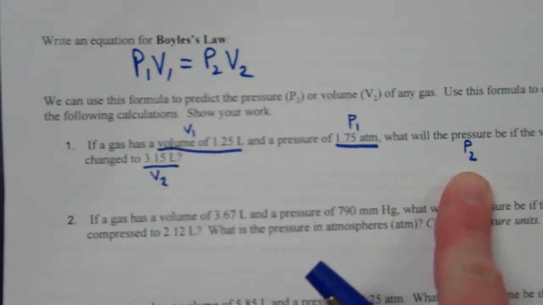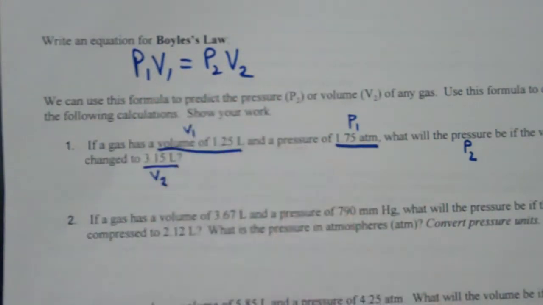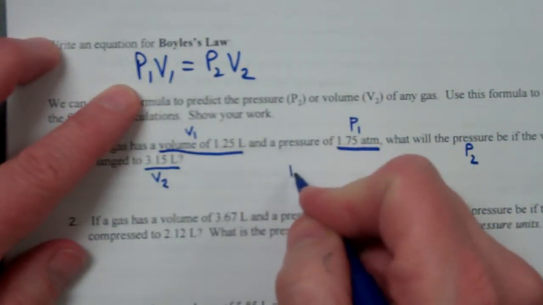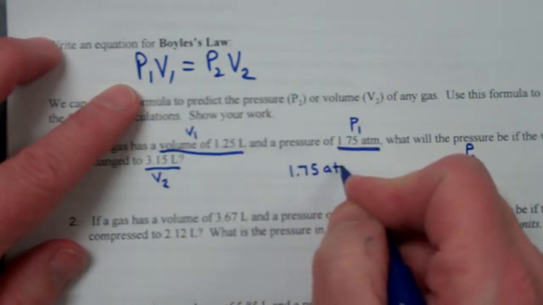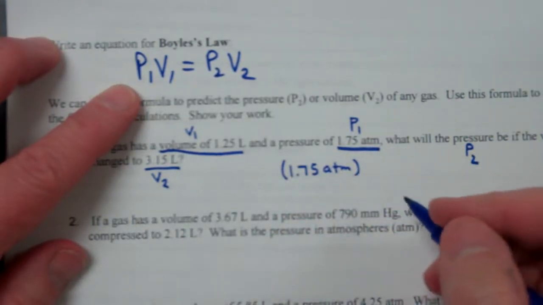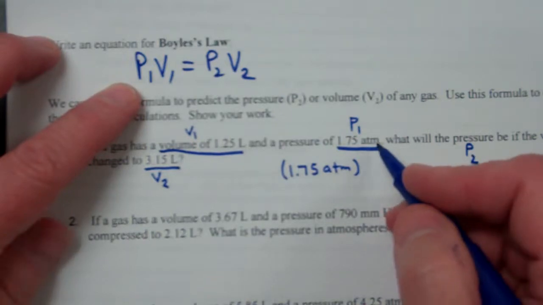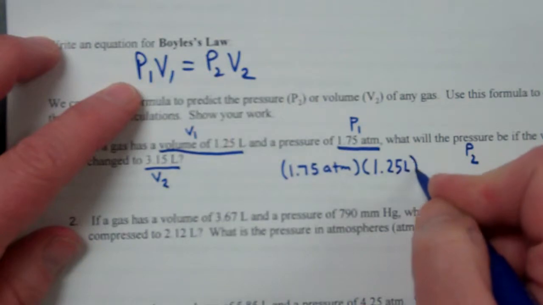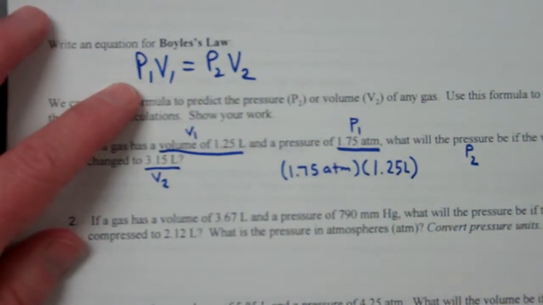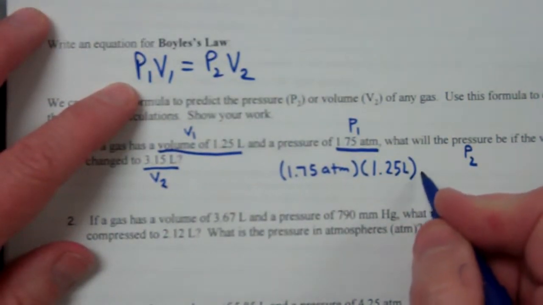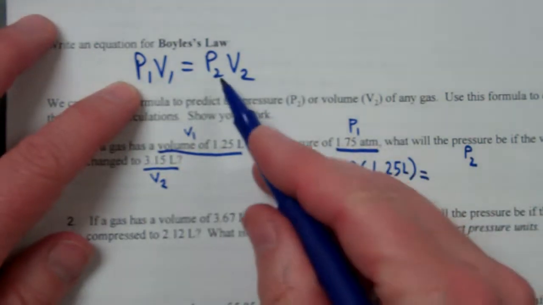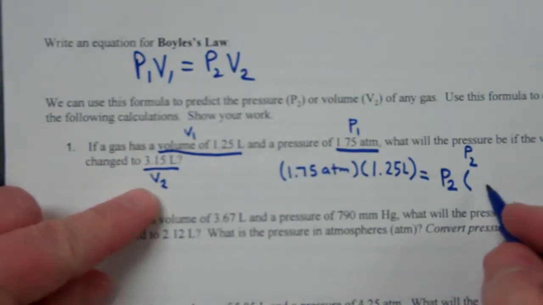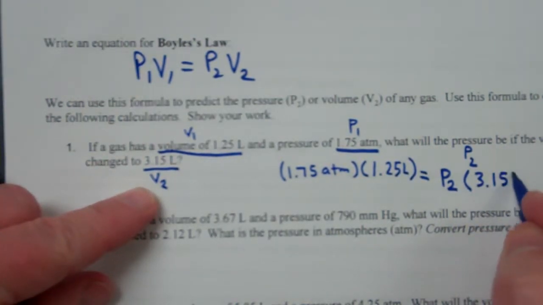All right, so we're going to plug in our numbers to this formula, okay? So P1, 1.75 atmospheres, and keep your units. Sometimes I get lazy and I drop them, but I shouldn't. V1, 1.25 liters. By the way, if you drop your units, you won't get full credit. And that is equal to P2, which we don't know, times V2, which is 3.15 liters.